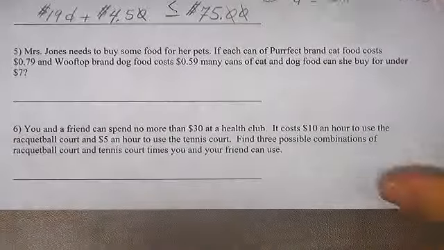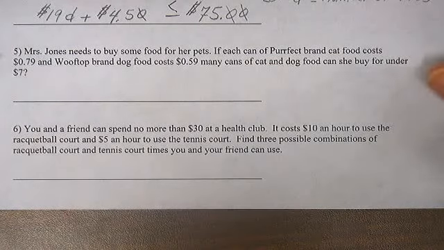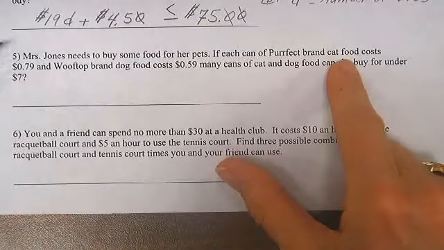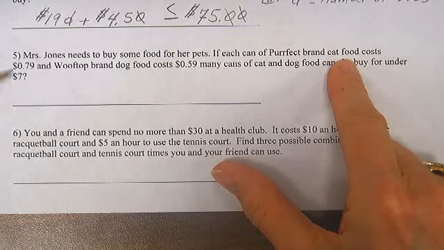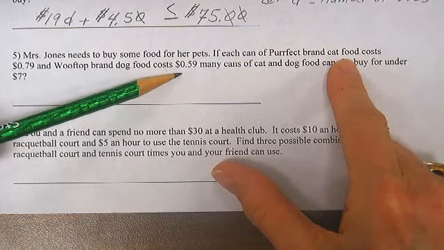Miss Jones is buying pet food. Each can of cat food is 79 cents. And the dog food is 59 cents a can.